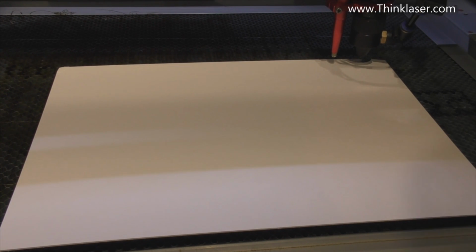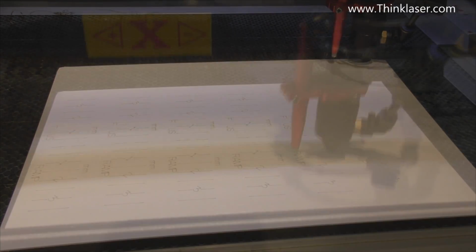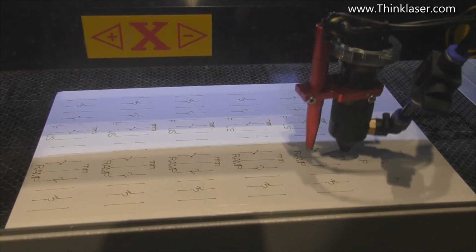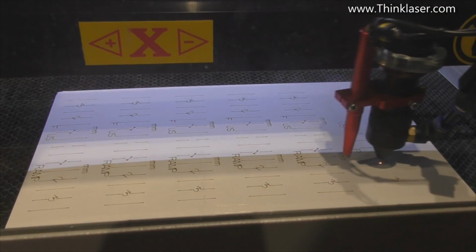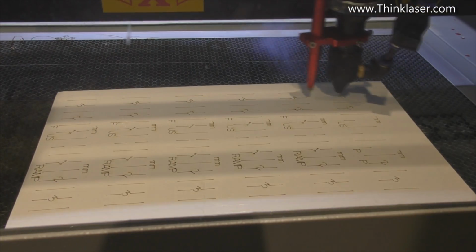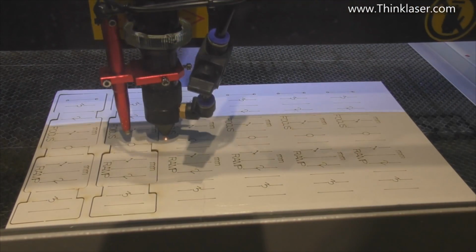I've wound the, let's call it engraving speed, up to 180 millimeters a second, and I've put the power up to 18% to try and get rid of this hissy cut. There's a hint of that cut coming back. Can you hear it? And that's even at 18%.